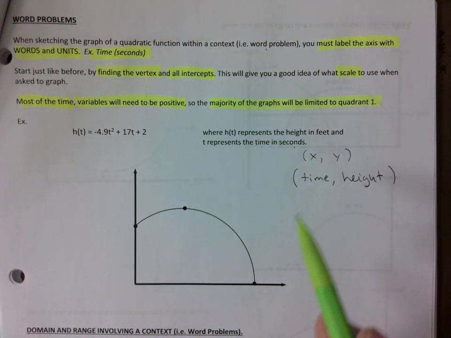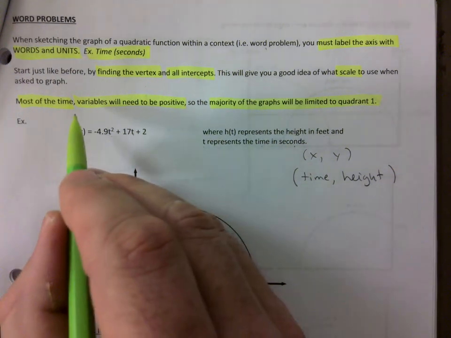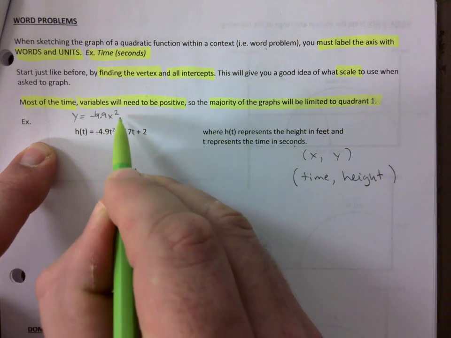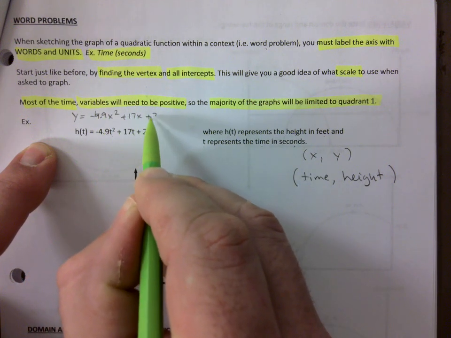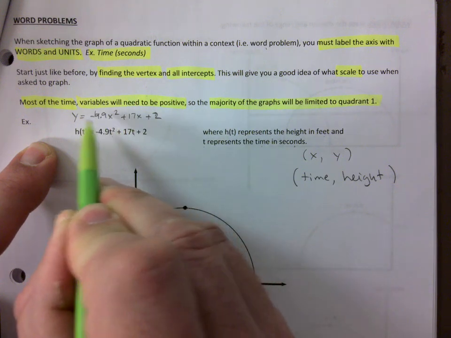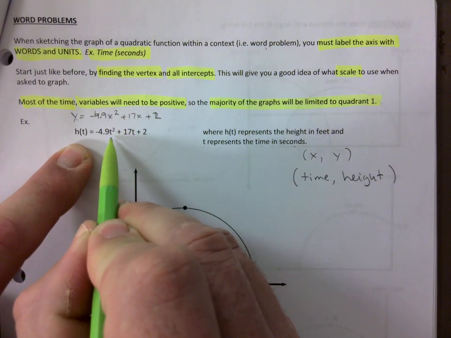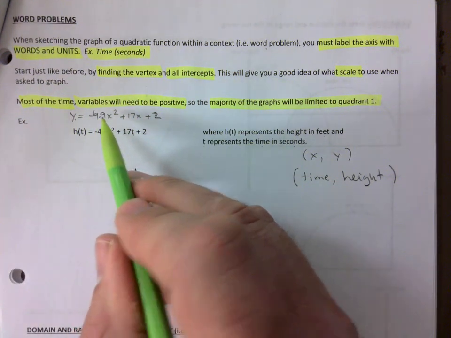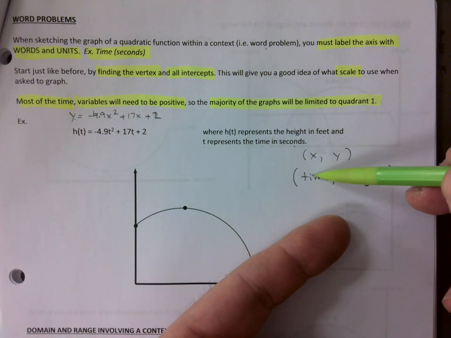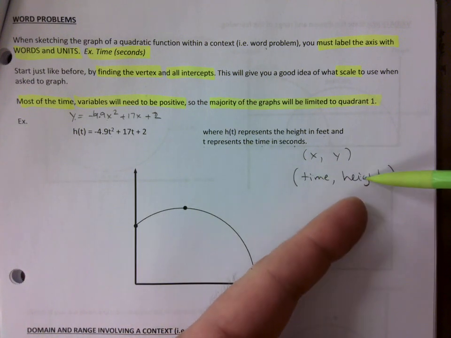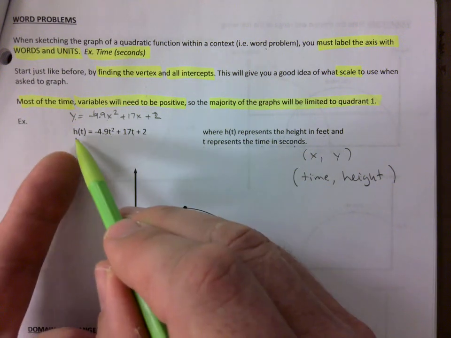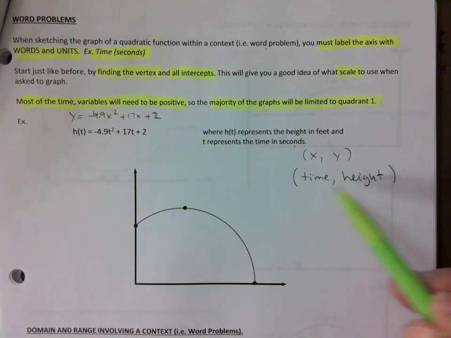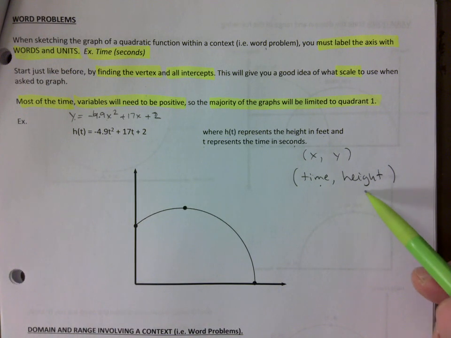Because remember, let's go back here. Let's go back to this one and just write at the top. We could write this 4.9 x squared, let's do plus 17x plus 2. Okay? We could write this in terms of y and x, right? So just remember, x is always on the right-hand side, y is on the left-hand side. We're not going to trick you that way. It's always going to be the case. So you just have to make sure you understand we've got time and height. Because time is here, that's your x. Height is over here, that's your y. Okay? Every single point on this parabola would represent the time and the height at that point.